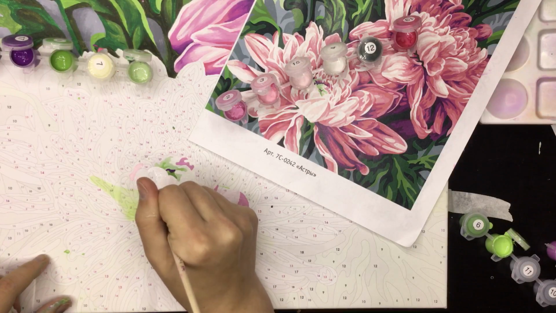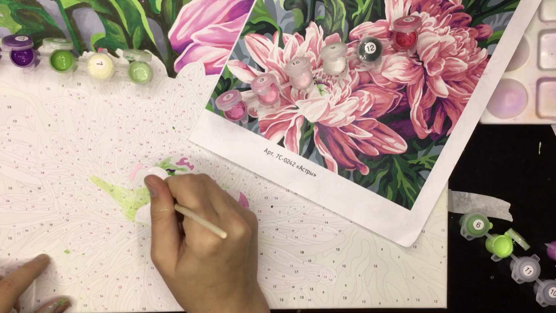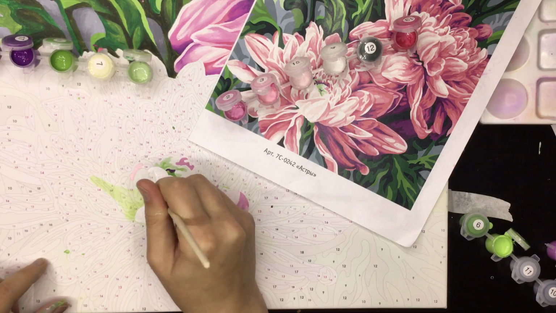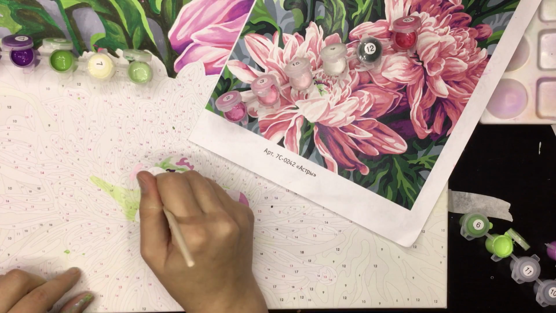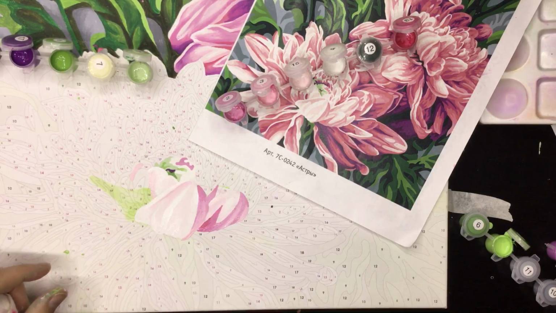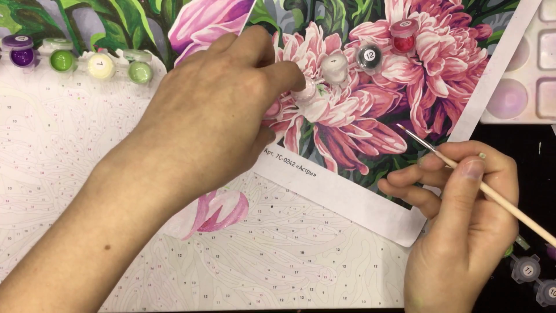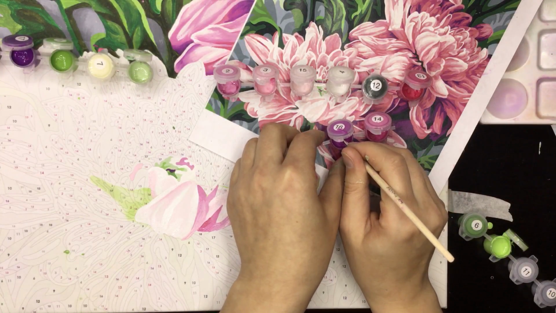It's more hard to paint faces, portraits. We also have portraits as paint by number, but normally people don't have stripes on their faces. We have smooth faces. So for flowers, it's up to you.